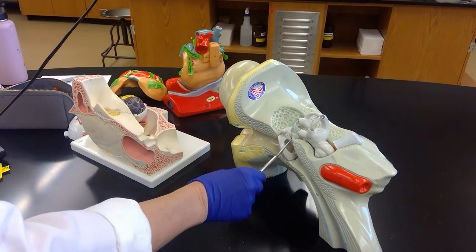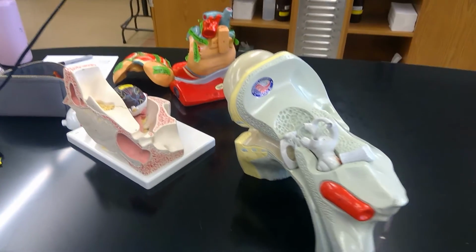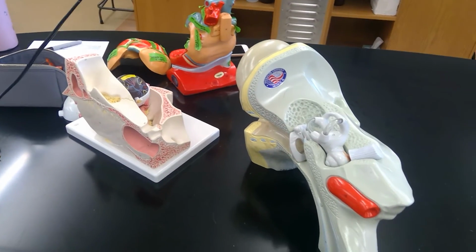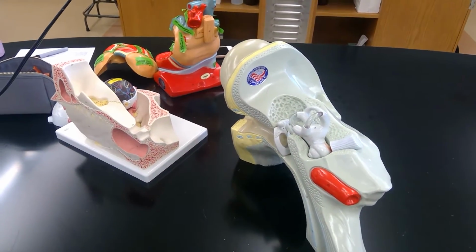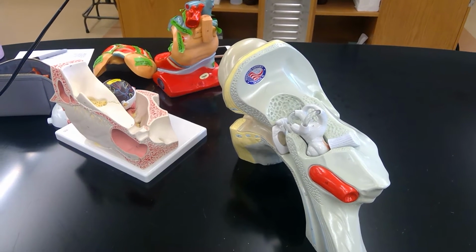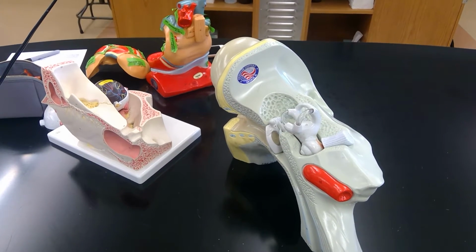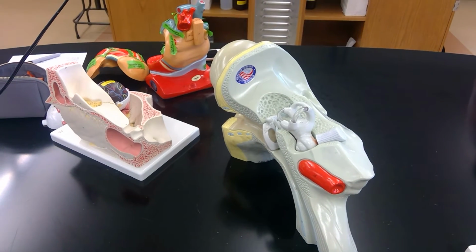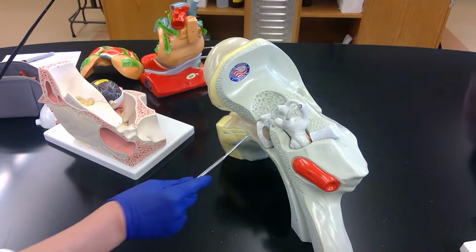Now, there are 3 ossicles, and we learned about the ossicles in our bone unit. The 3 ossicles in order are the malleus, the incus, and then the stapes. We do not call them the hammer, the anvil, and the stirrup. That is not what we call them.